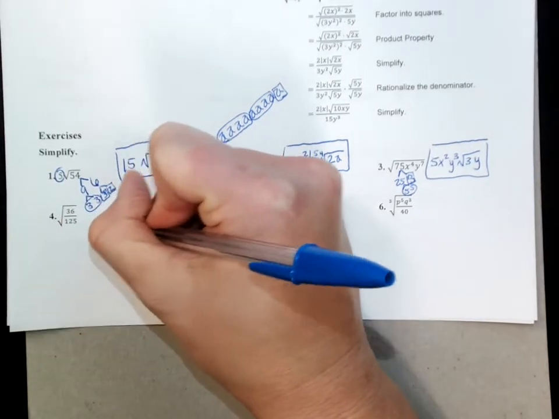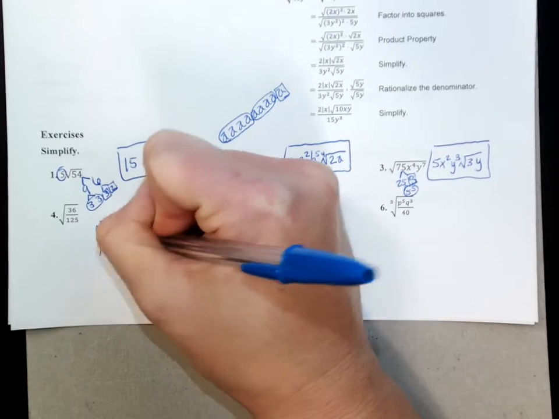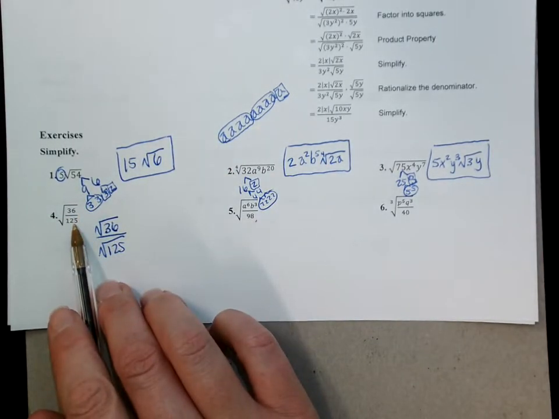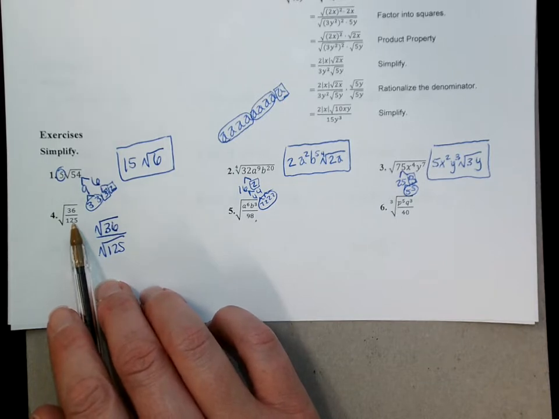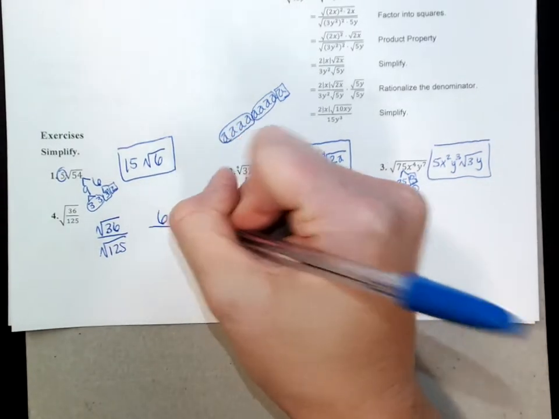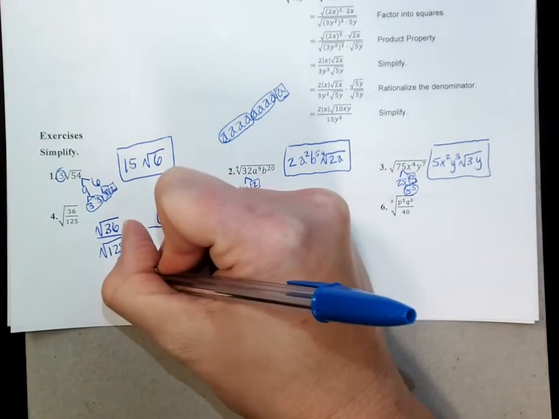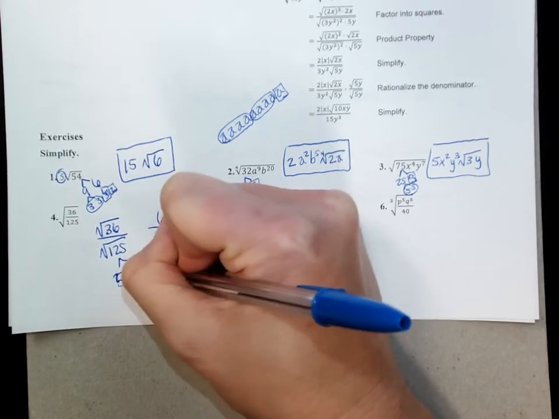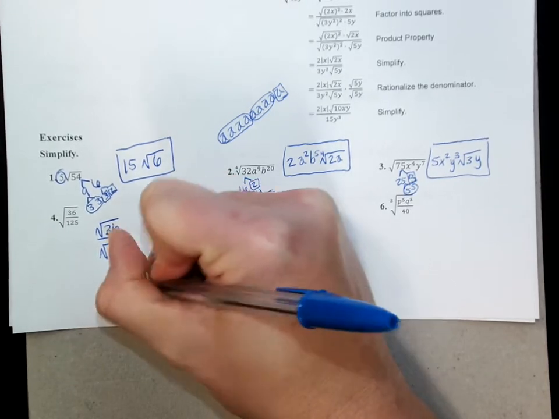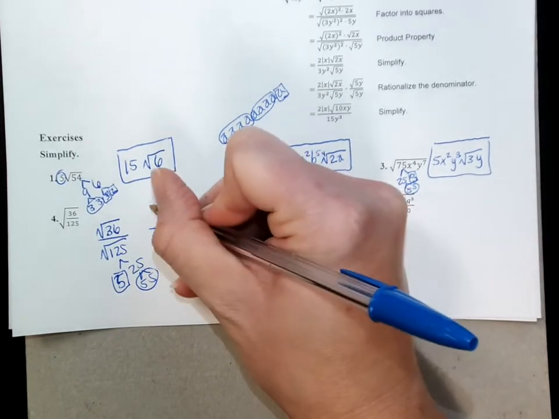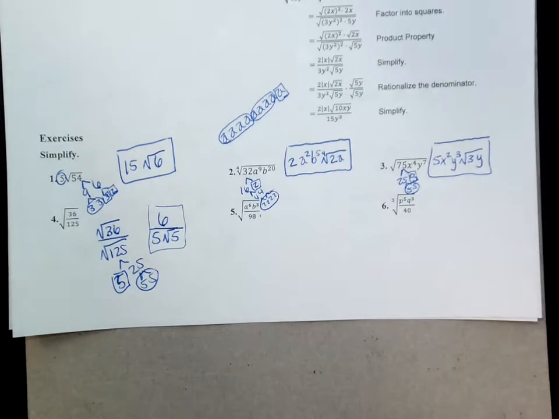I can just simplify this as the square root of 36 over the square root of 125. Now you could reduce 36 over 125 first if it reduces, but this one doesn't. So it's easiest just to do it this way. The square root of 36 is 6 on top. Square root of 125, that's 5 times 25, which is 5 times 5. So I have a pair of 5s and I have an extra 5. So 5 square root of 5 is technically a lovely answer.